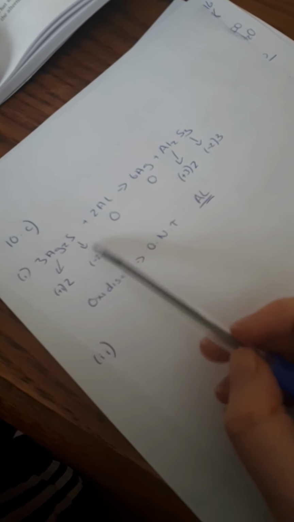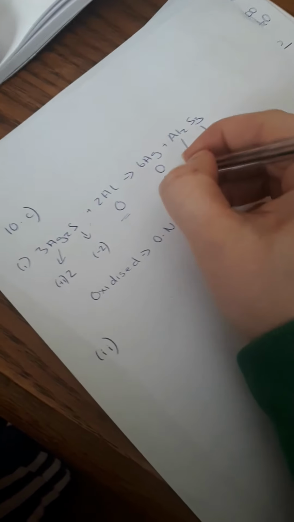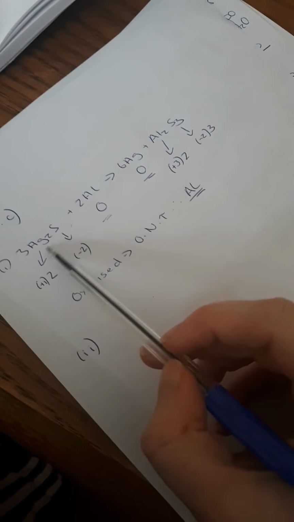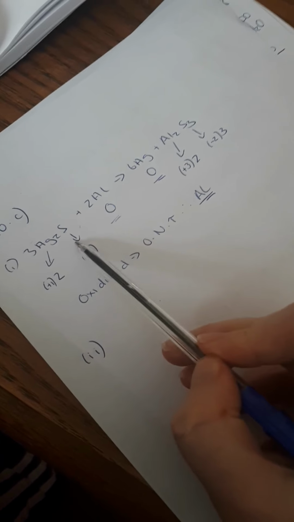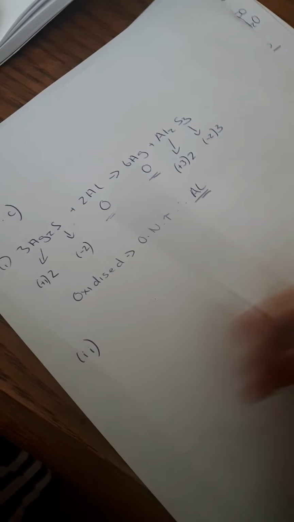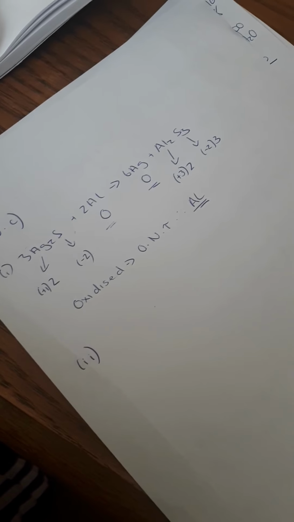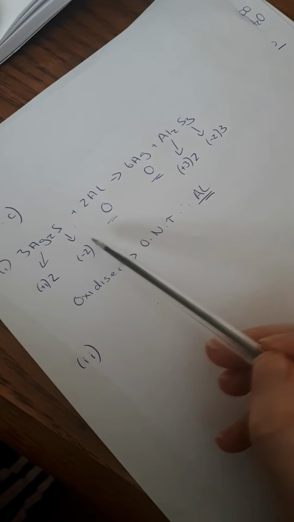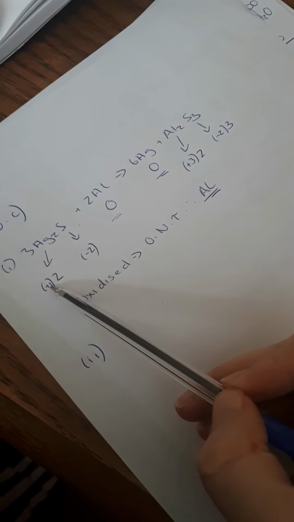Firstly, you're asked what substance is oxidized, so we have to go through our oxidation numbers. The oxidation number of any uncombined element is 0. If I look here, sulfur in group 6 has an oxidation number of -2, so what times 2 will give me an overall charge of 0? Plus 1.